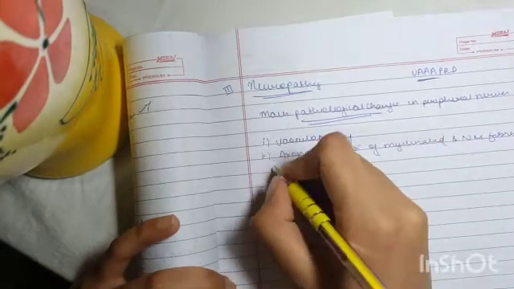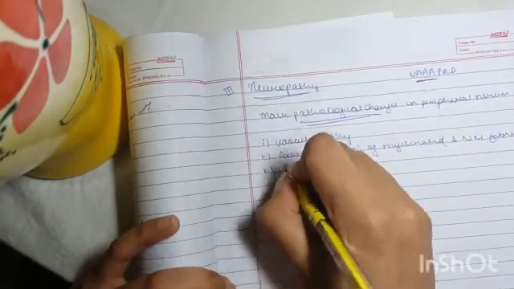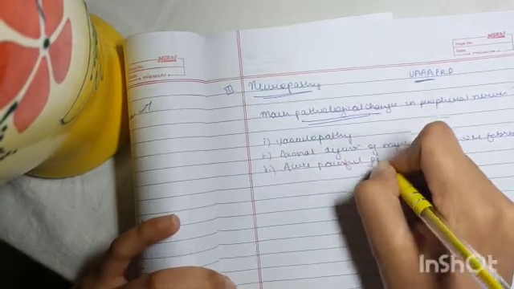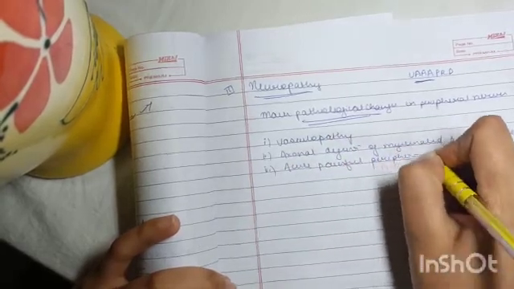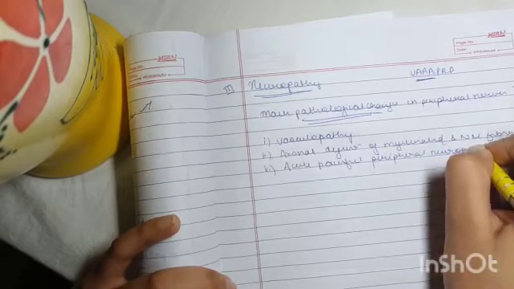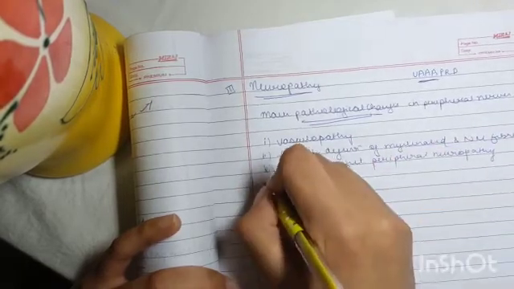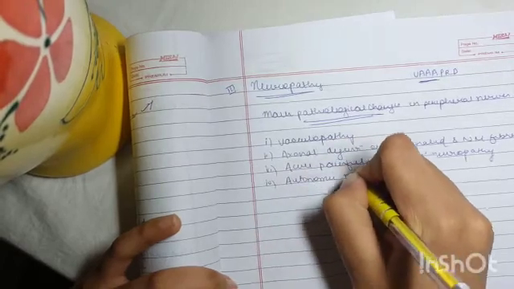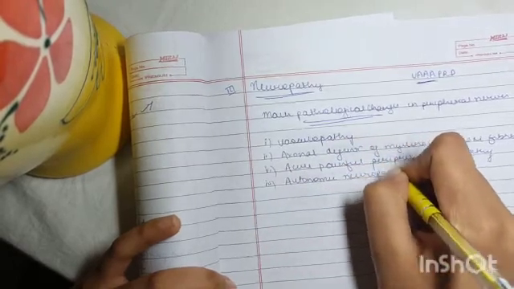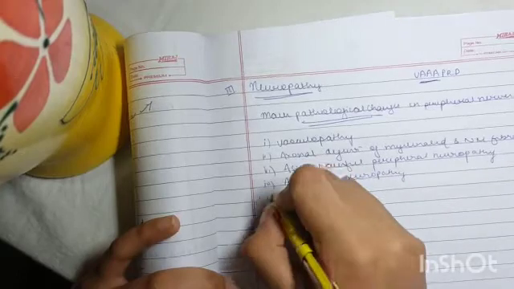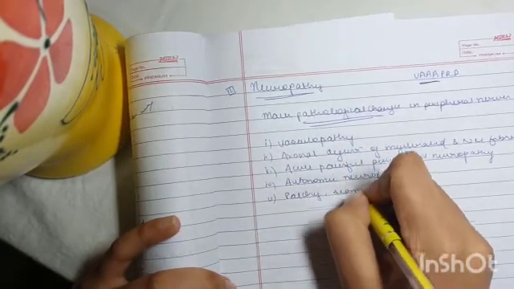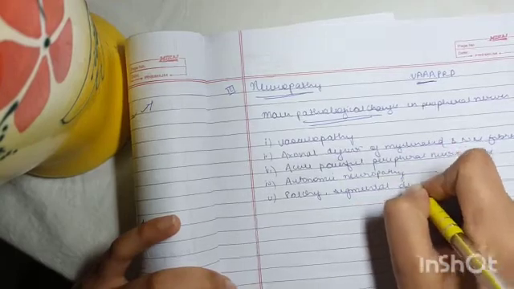A stands for acute, painful, peripheral neuropathy. Then another A stands for the autonomic neuropathy. P stands for patchy segmental demyelination.